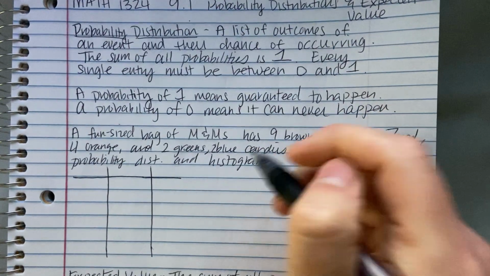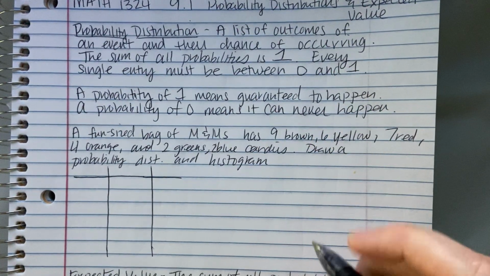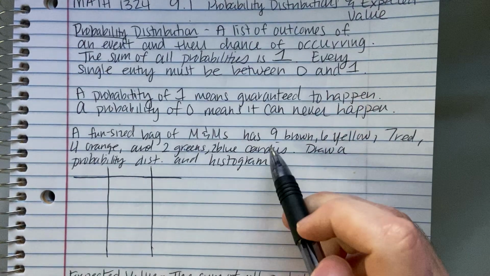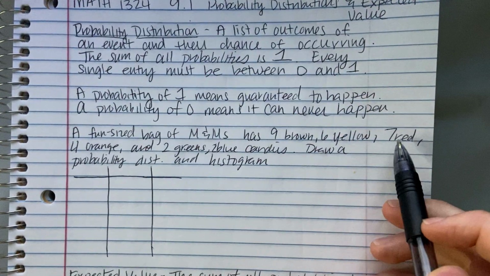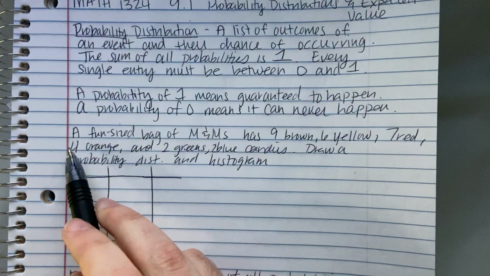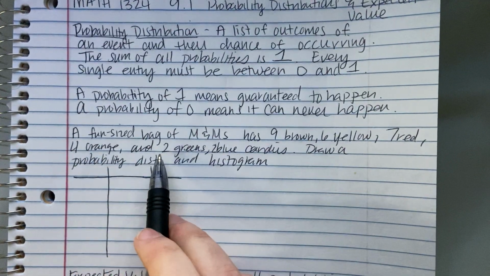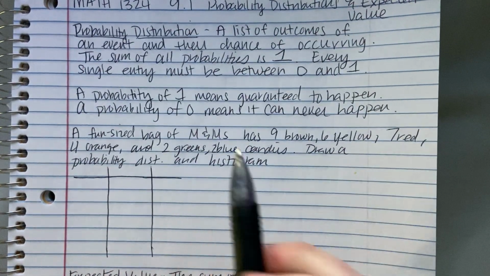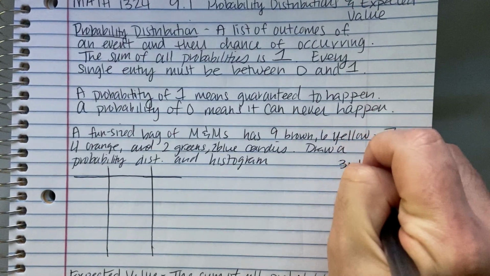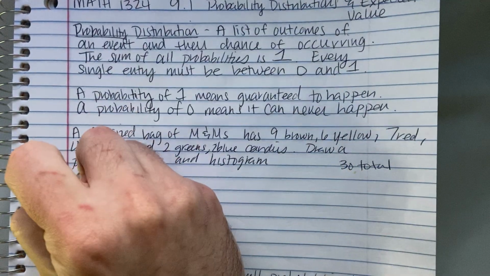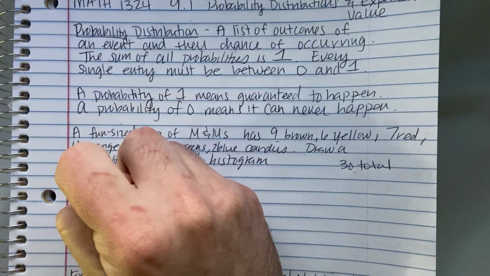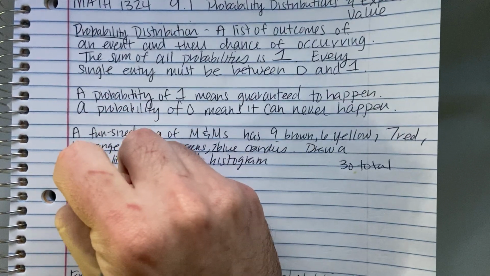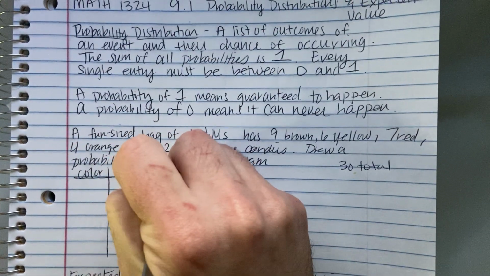So let's add all of the numbers together to see how many total there are. So 9 plus 6 is 15, plus 7, 22. 22 plus 4 is 26, 28, and then 2 blues, 30. So there's 30 total. So this is the color. This is the probability in fraction form, and this is the decimal.